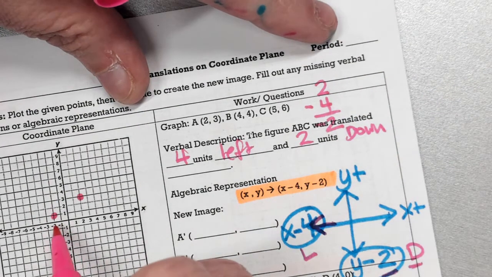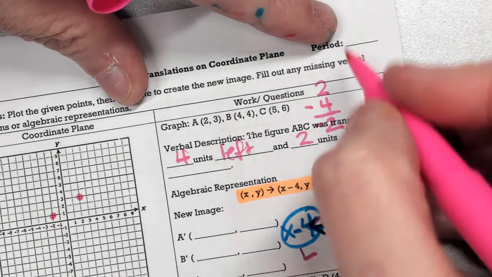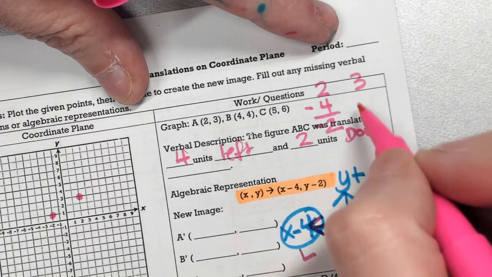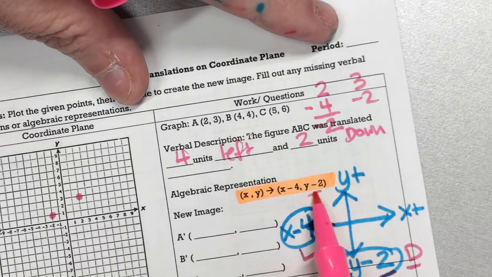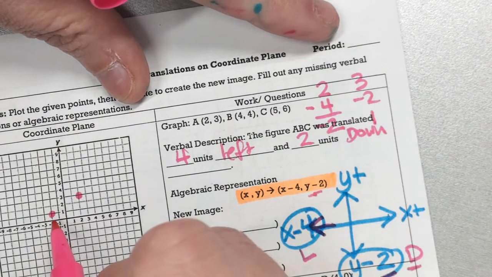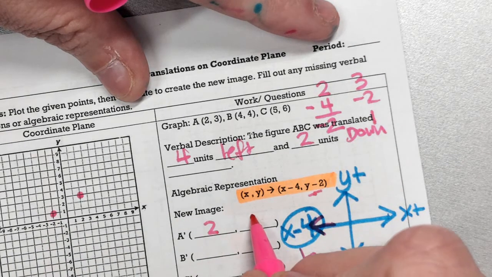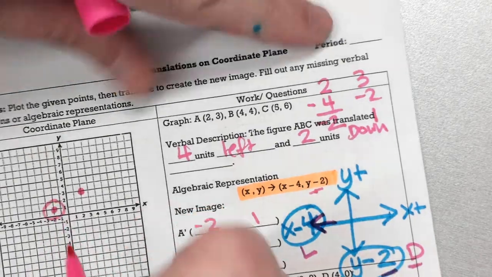Is my x value negative 2? Yes, it is. If I take my original y value of 3 and I subtract 2, like the rule tells me to, I end up at 1. Is my y value 1? Is my new coordinate negative 2, 1? Yes, it is.